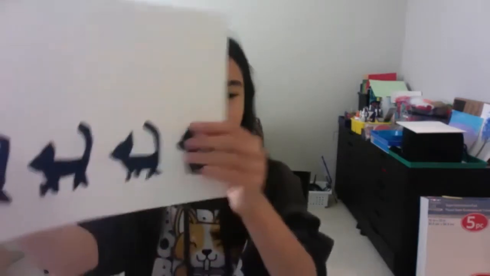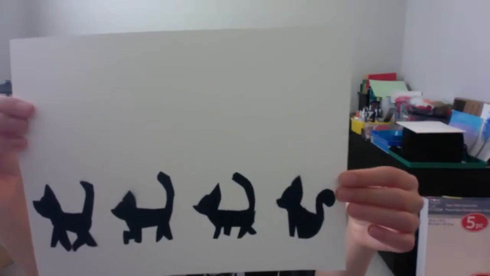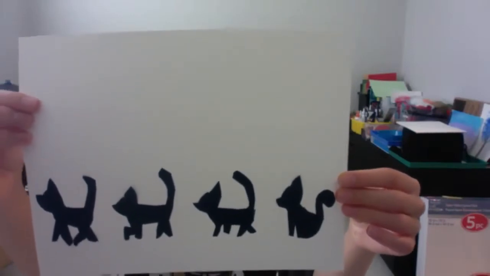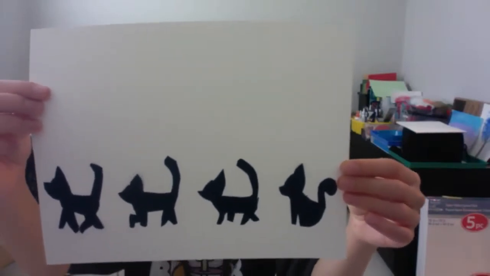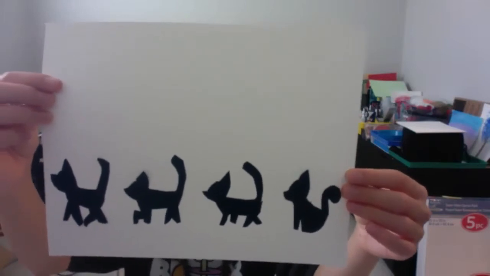I see. Hold it up again. Let me see. Okay. So it's going up. Oh, actually, you know what? I can totally tell, like how you had on the first one, the left paw is forward. Mhm.